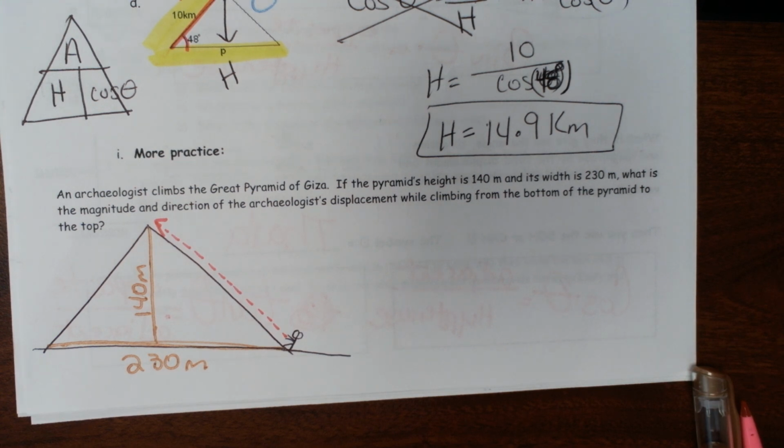Isn't the word displacement a vector quantity, which has magnitude and direction? And if this archaeologist is going to go to the top of the pyramid, where is the magnitude? The dotted line is the magnitude. Where's the direction? This is the theta. Because whatever direction my object is traveling, my object's here, and it's traveling in this direction, that is my theta. Does that make sense a little bit?